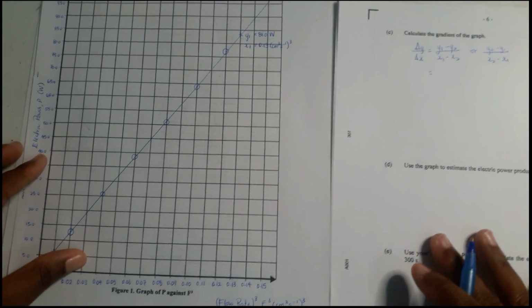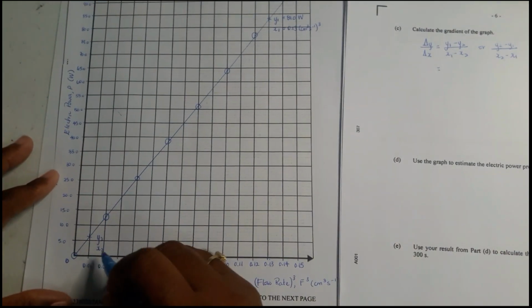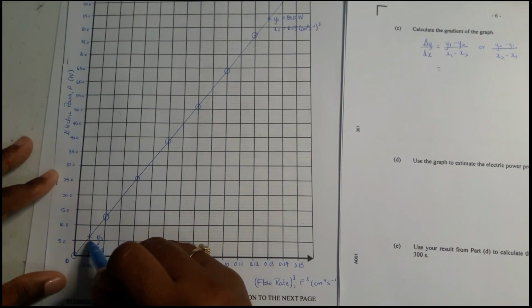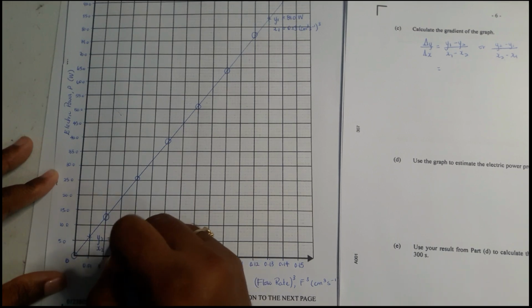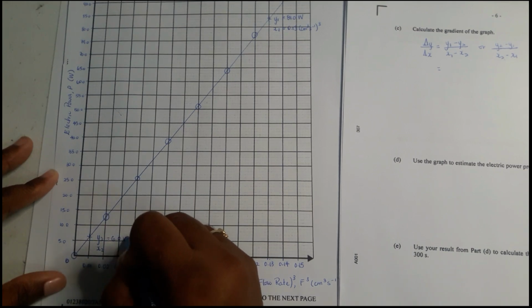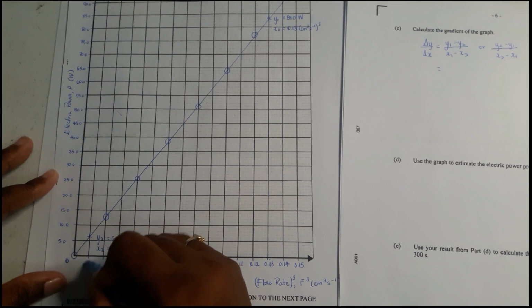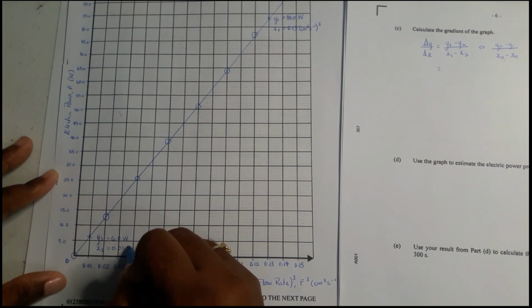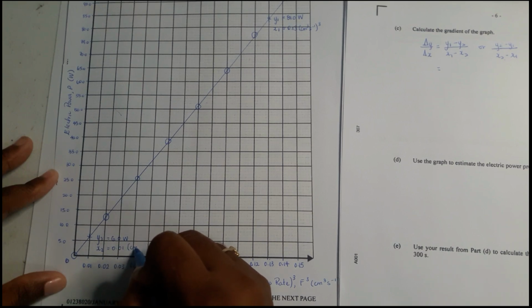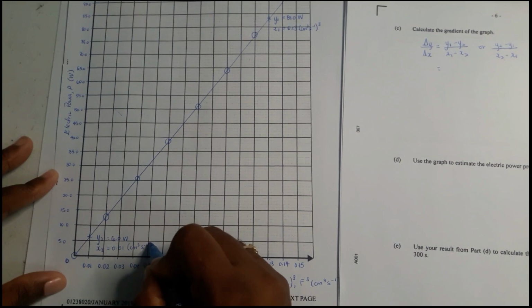Right? So you put your units there. And then for here now, my y2 looks like 6.0 watts, and my x2 looks like 0.01 cubic centimeters per second cubed.